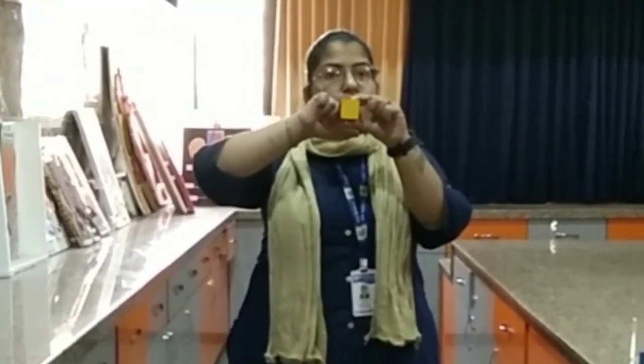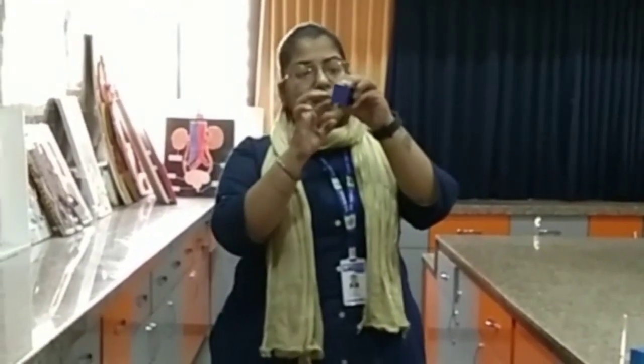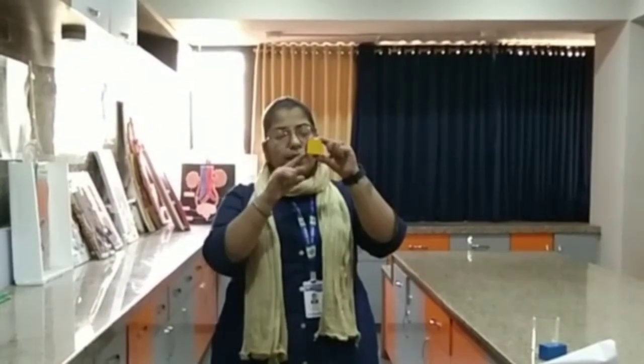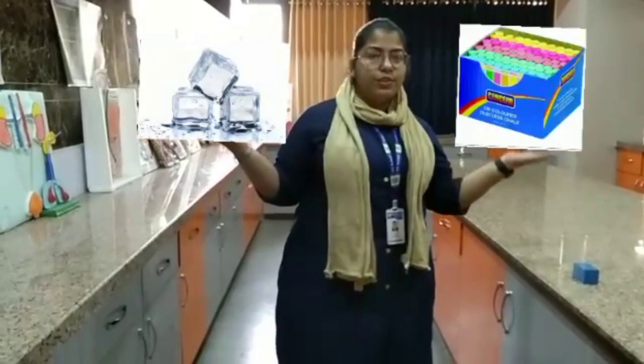The first example is a cube. This is a cube. It has 6 faces: 1, 2, 3, 4, 5 and 6. And it has 12 sides: 1, 2, 3, 4, 5, 6, 7, 8, 9, 10, 11 and 12. And it has 8 corners: 1, 2, 3, 4, 5, 6, 7, 8. I will share 2 examples of a cube. This is an ice cube and this is a chalk box.